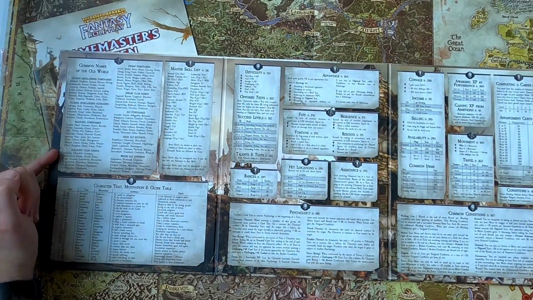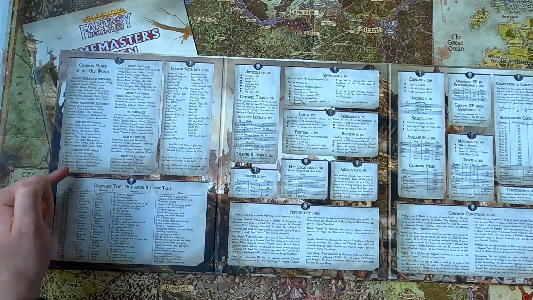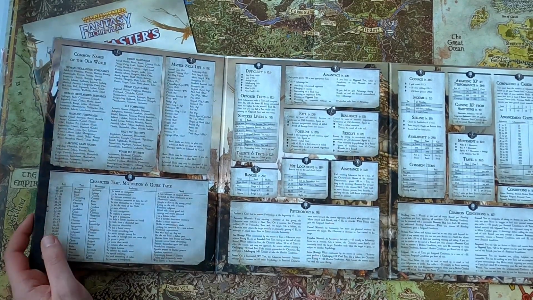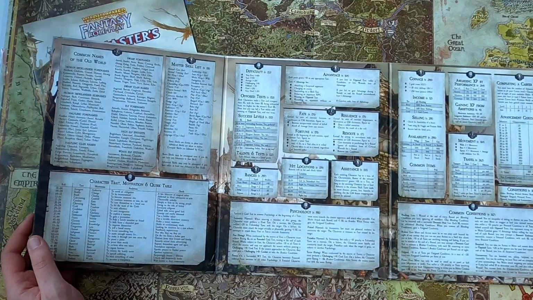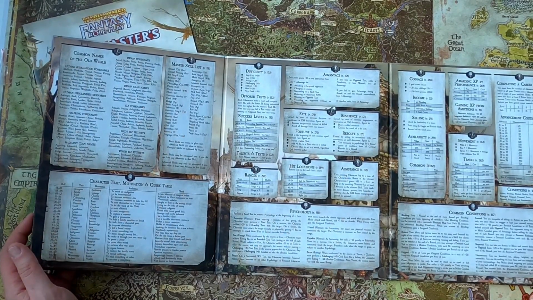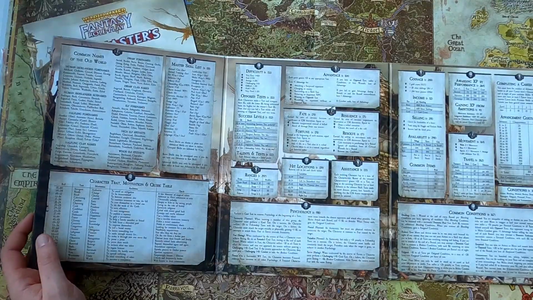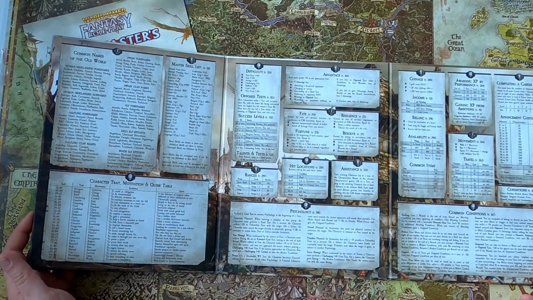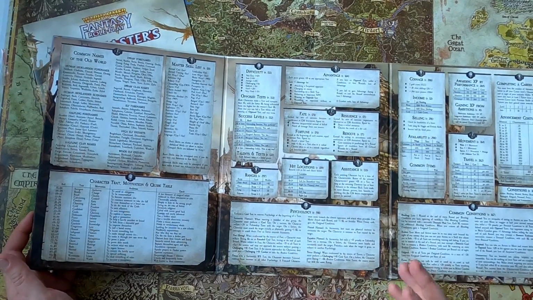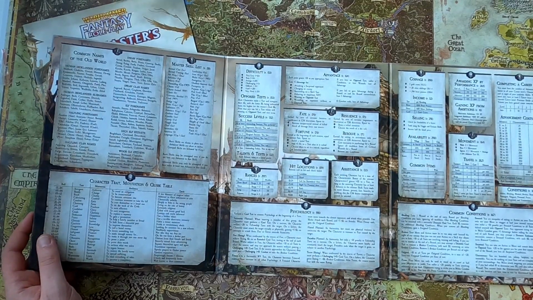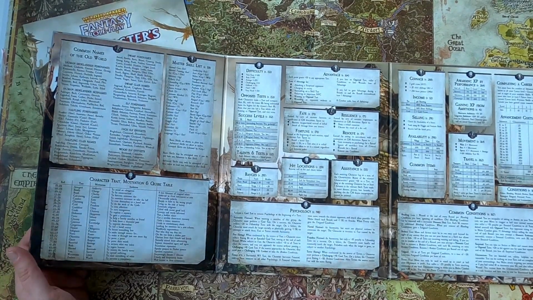There's also this very handy chart of common names of halflings, dwarves, elves and humans in the Reikland, which is very, very handy because I know that I as a GM often struggle to pull an appropriate name off the top of my head, along with some character traits, motivations and quirk tables, which are very, very useful for quickly generating an NPC or to help out your players if they're having trouble coming up with a concept.